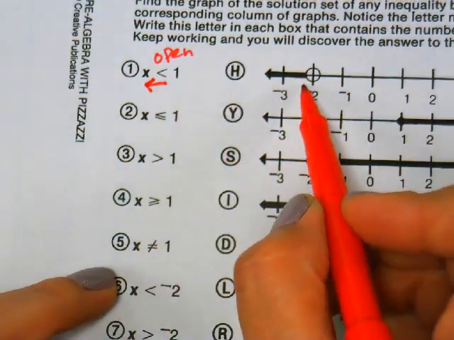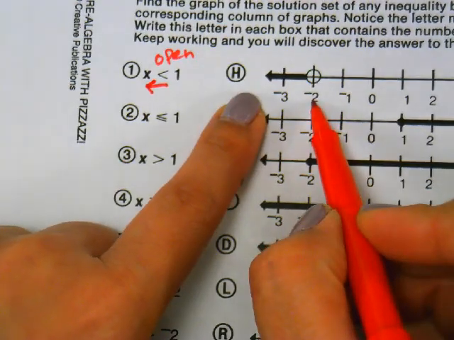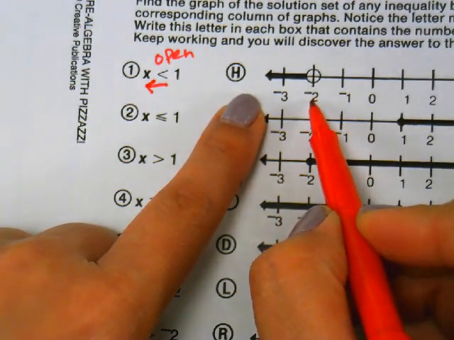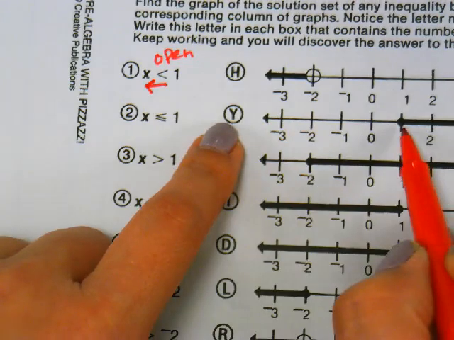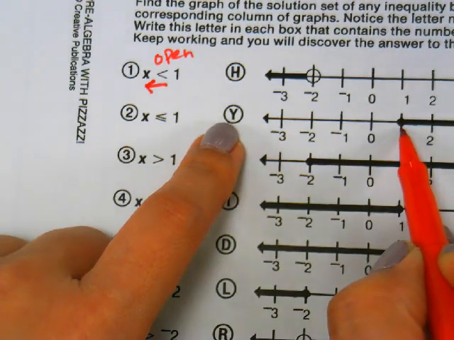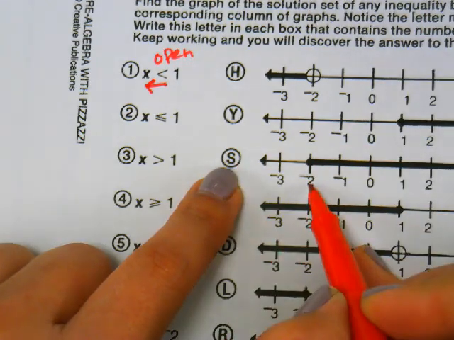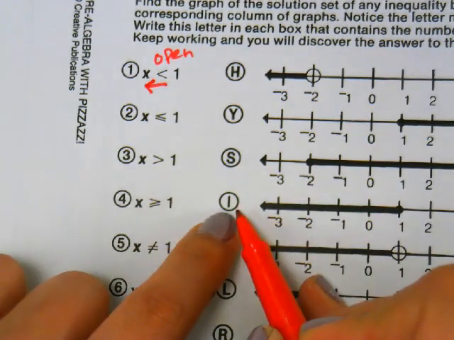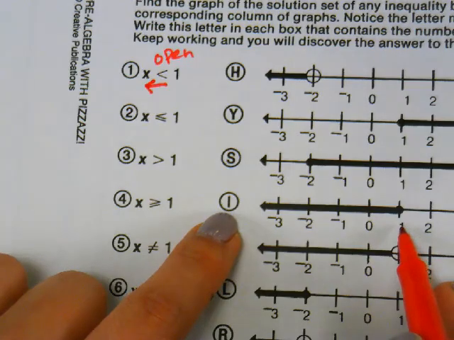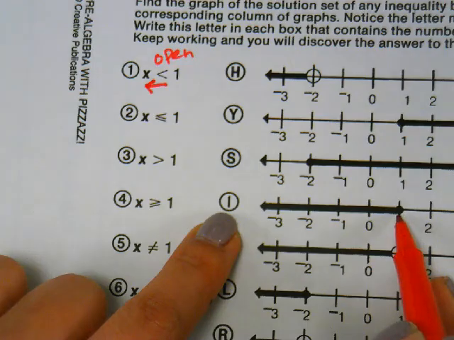If I see letter H, it's not on number 1, it's on -2, so I know that's wrong. Letter Y, it has a closed circle. I'm not looking for a closed circle, so I know that's wrong. Letter S, it's on -2, don't like it. Letter I is on 1, ooh, I like it. But look, it's a closed circle. I'm not looking for a closed circle, so I know I is wrong.